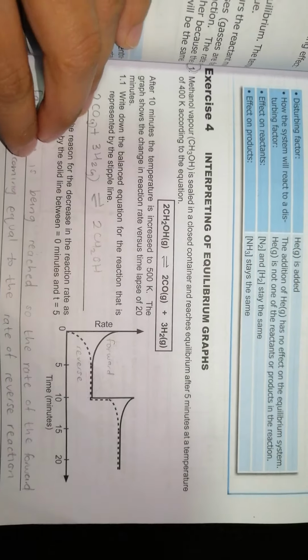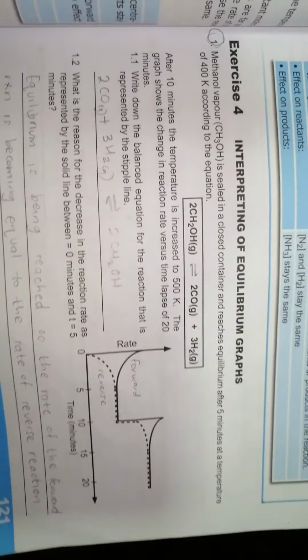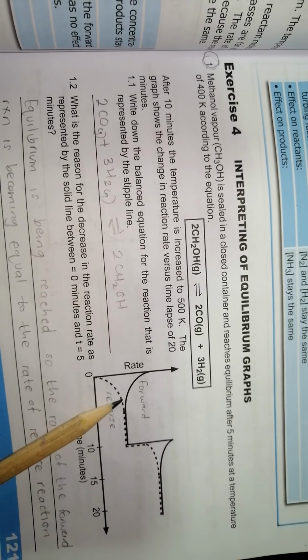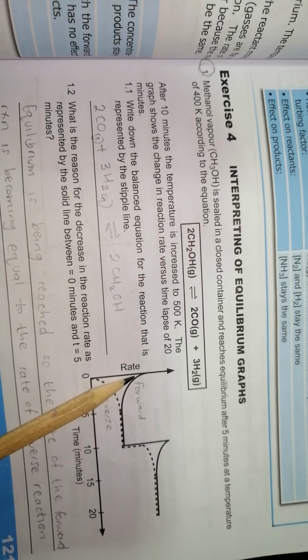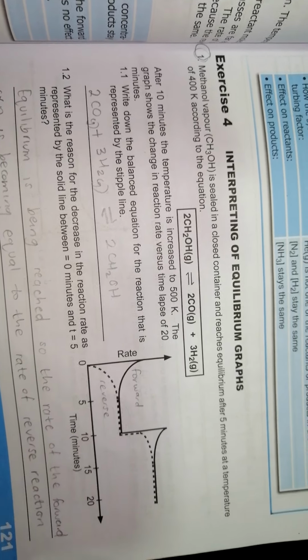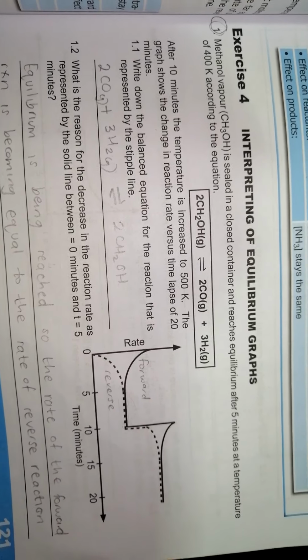Right, let's look at the next question. Question 1.3. Is the reaction that is represented by the stipple line exothermic or endothermic? Explain the reaction referring to the graph. So the stipple line, remember we said, is the reverse reaction. And they're asking us, is it endothermic or exothermic? Now, if we look at this graph, can you see that the reverse reaction all of a sudden became less. And the forward reaction, when we had a disturbance in equilibrium, the solid line, became more. It spiked up, which means the forward reaction has been favored.